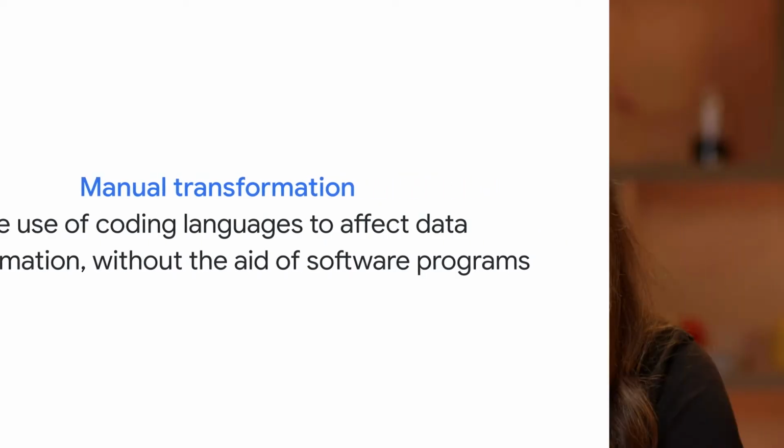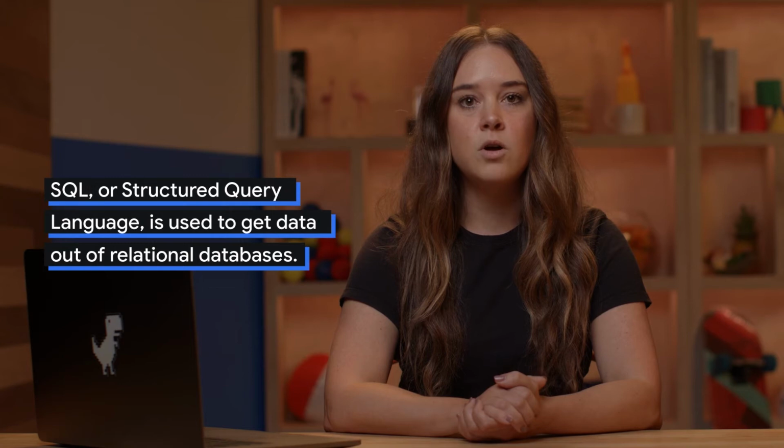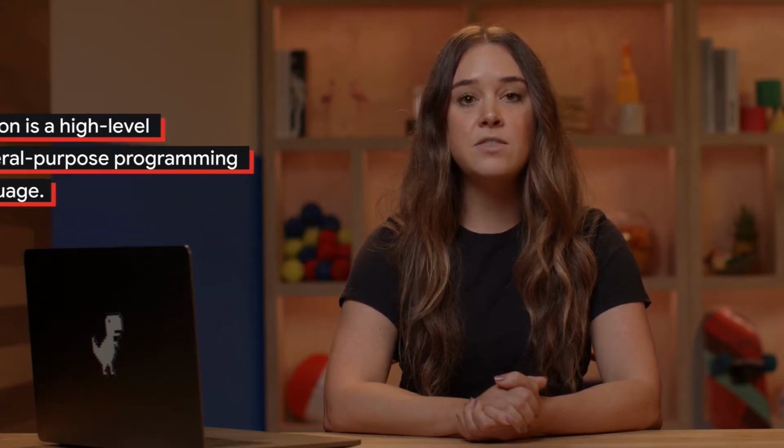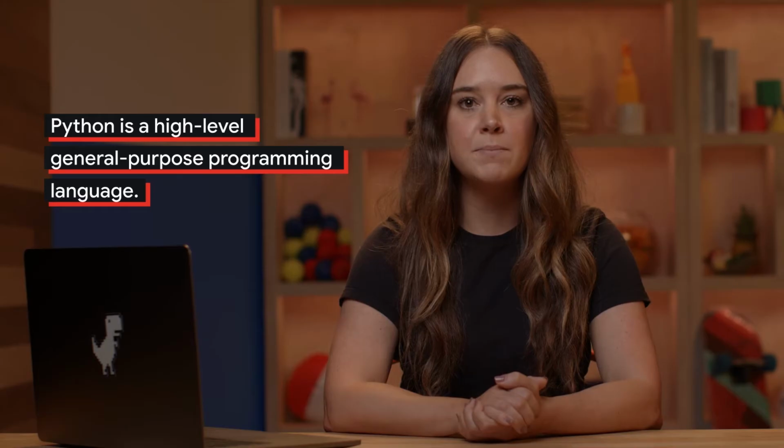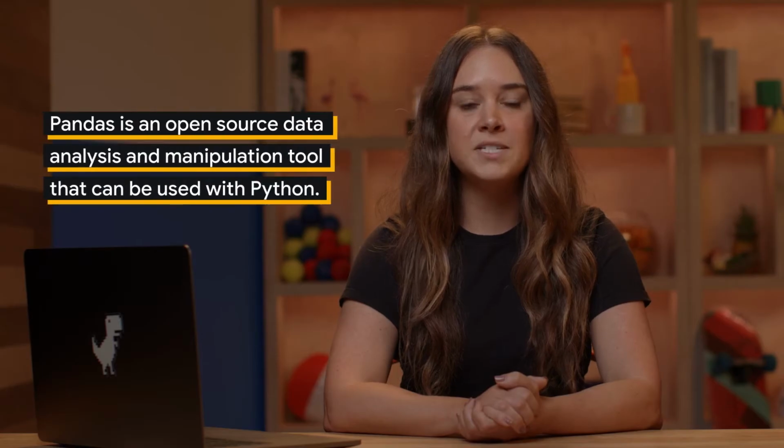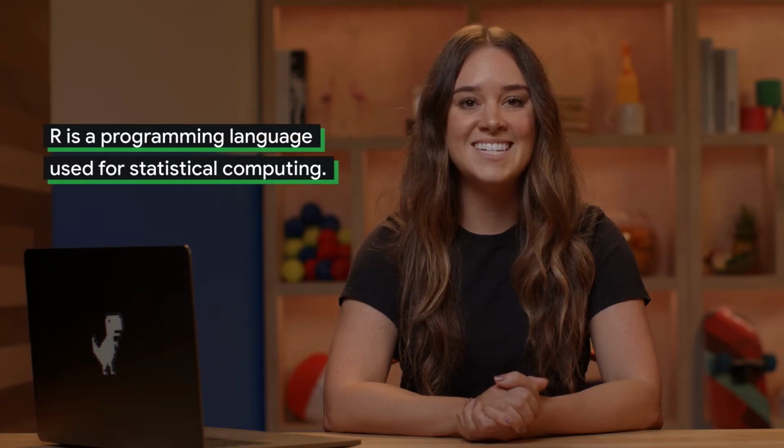Manual transformation is the use of coding languages to effect data transformation without the aid of software programs. This includes languages like SQL, Python, and R. SQL, or Structured Query Language, is what you'll be working with for the remainder of this course. SQL is used to get data out of relational databases. Python is a high-level, general-purpose programming language that works with libraries like Pandas to analyze and visualize data. Pandas is an open-source data analysis and manipulation library that can be used with Python. And R is a programming language used for statistical computing.